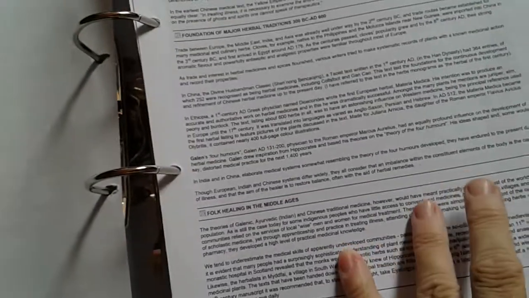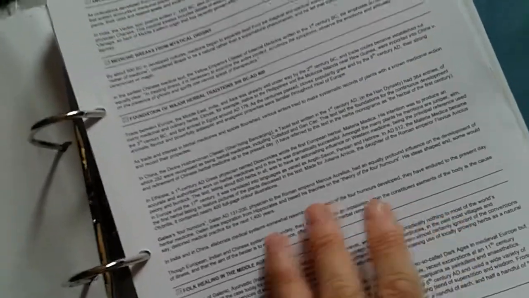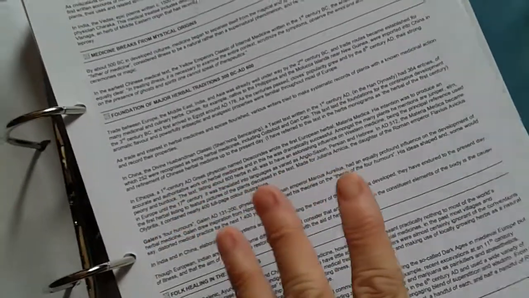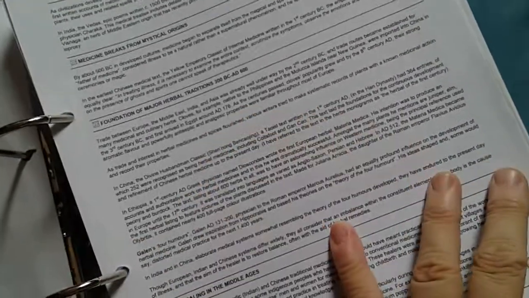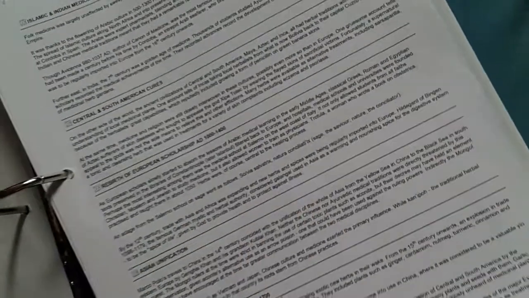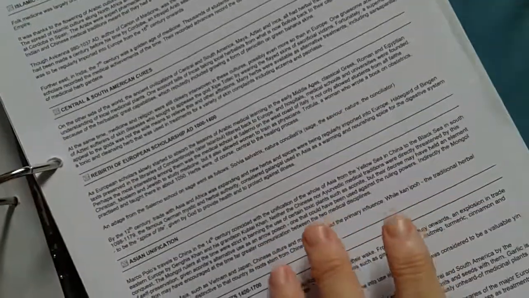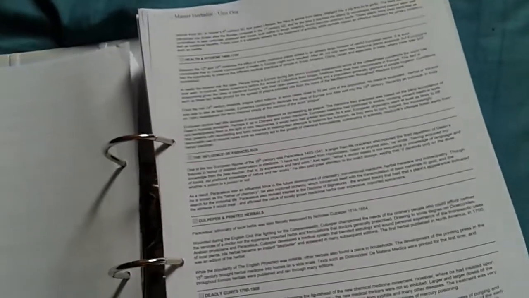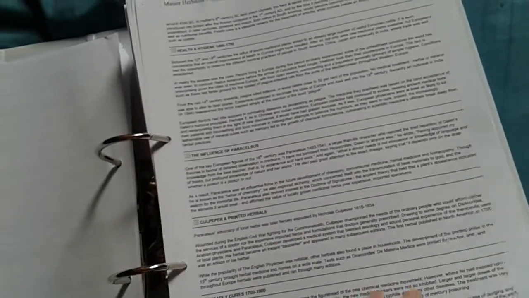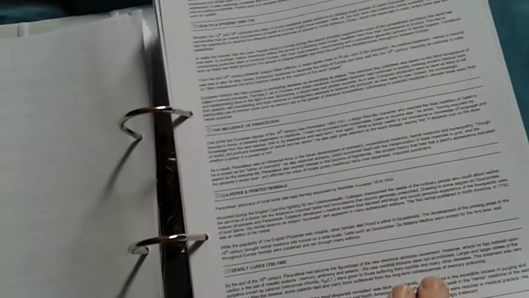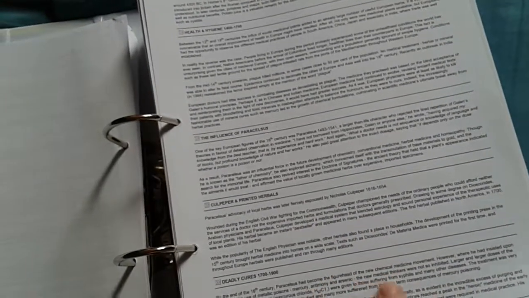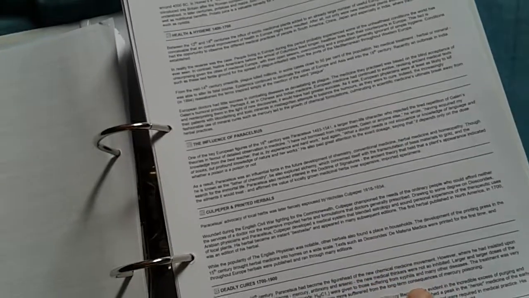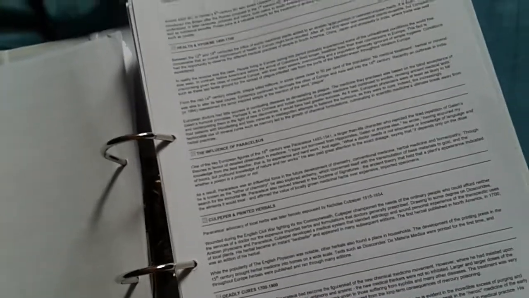We have healing in the modern ages, the Middle Ages, and the foundation of major herbal traditions since 300 BC, AD 600. We have Islamic and Indian medicine, Asian medicine, trade between continents in 1400 to 1700. Then we have the influence of certain people in the 16th century. Then we have the deadly cures for some of the horrible poisons and stuff like that. Well, they were actually just the cures that could kill you, basically.